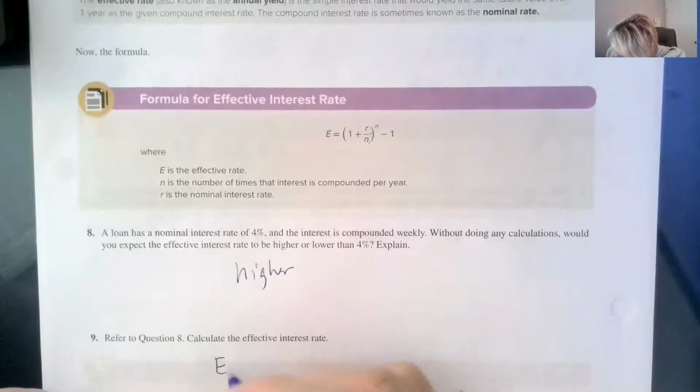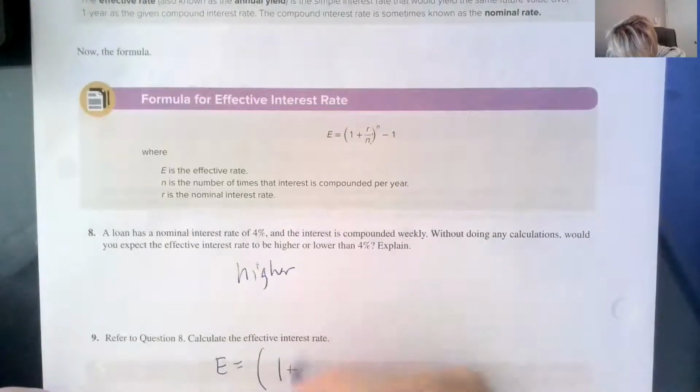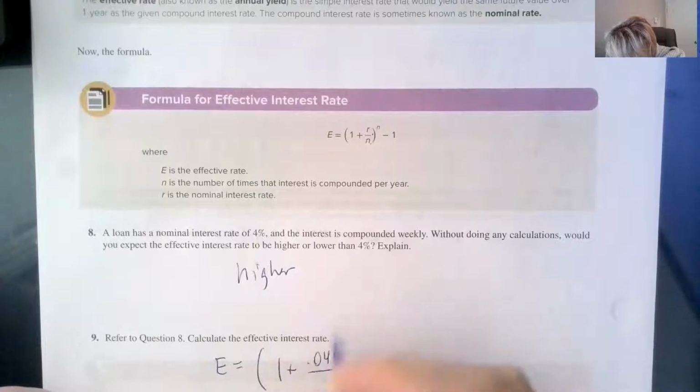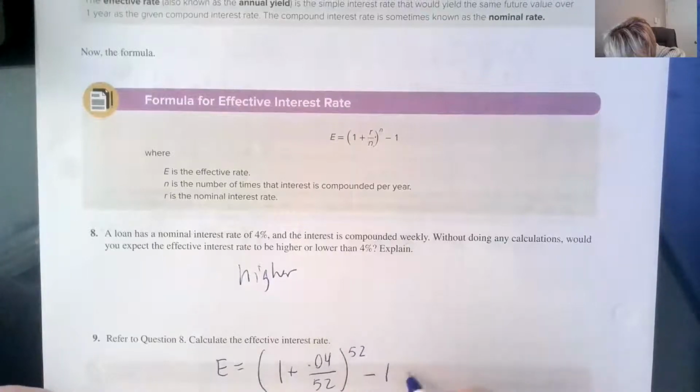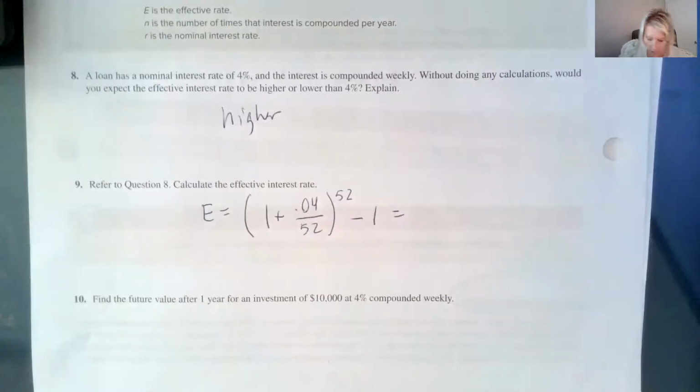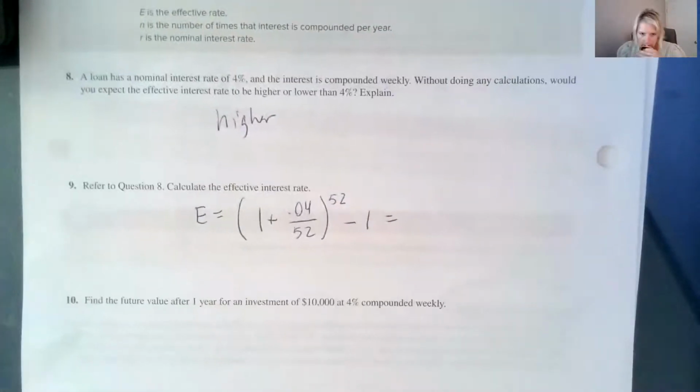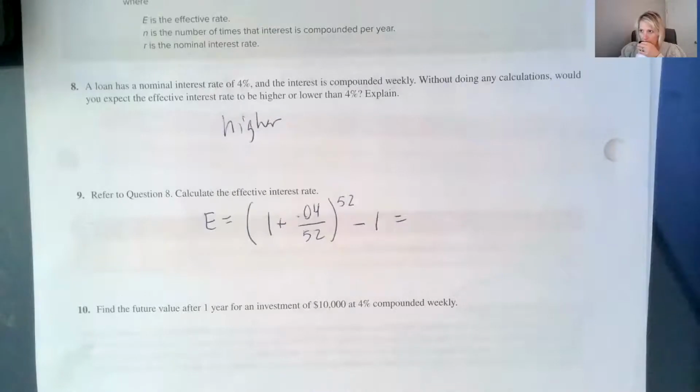Because 9 says go ahead and calculate it. So 1 plus the 0.04 divided by weekly, which is 52 weeks, to the power of 52, subtracting 1. This is the formula we're using. Let's go ahead and get that written down and let's go to Desmos.